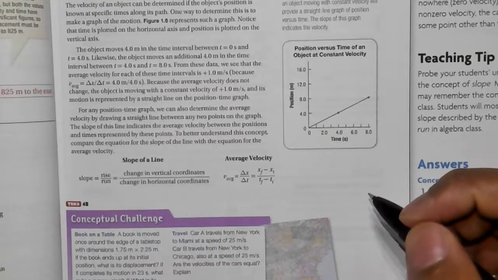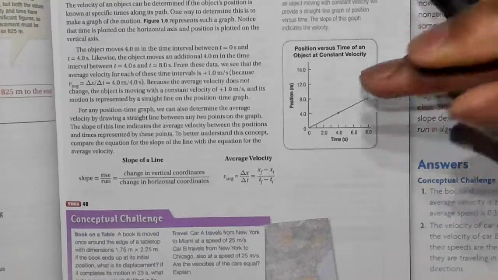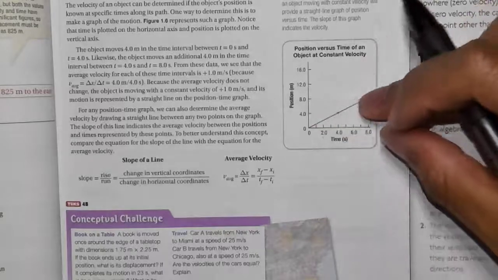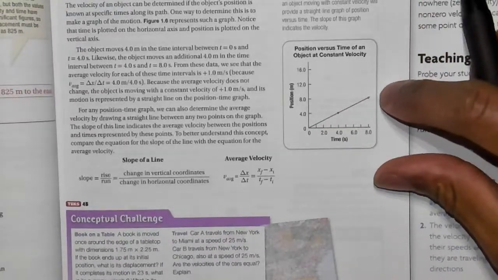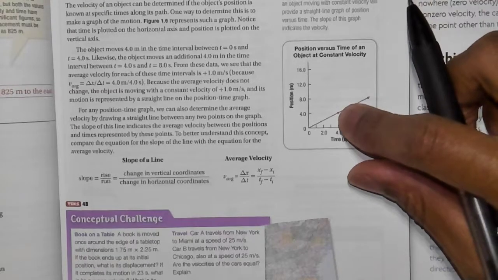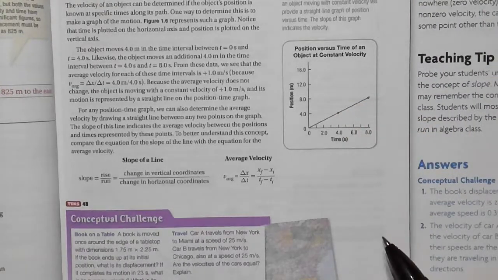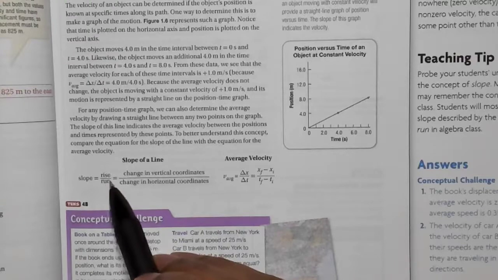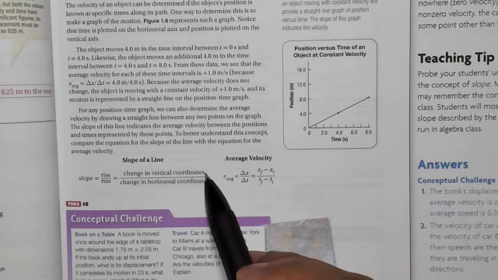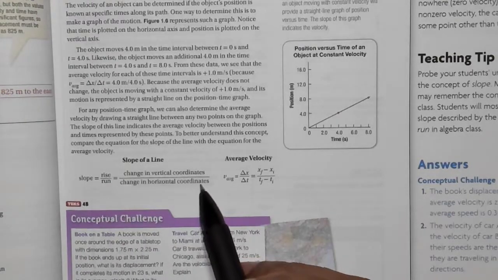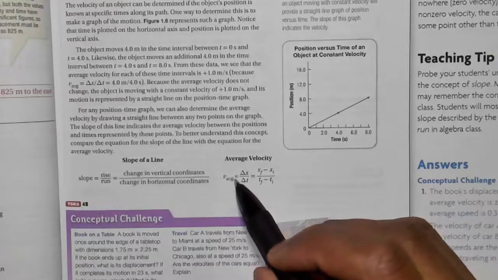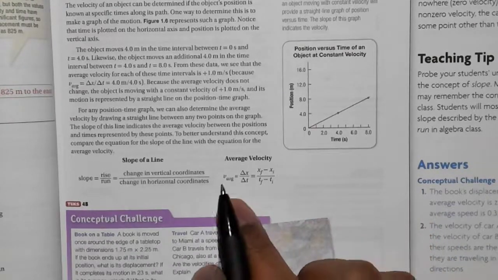So I'll say that again. If you plot the position versus time graph and you draw the line, you can derive the average velocity just by taking the slope of the line. As a reminder, slope measures rise over run, or the change in vertical coordinates over the change in horizontal coordinates. It turns out to just give you average velocity.